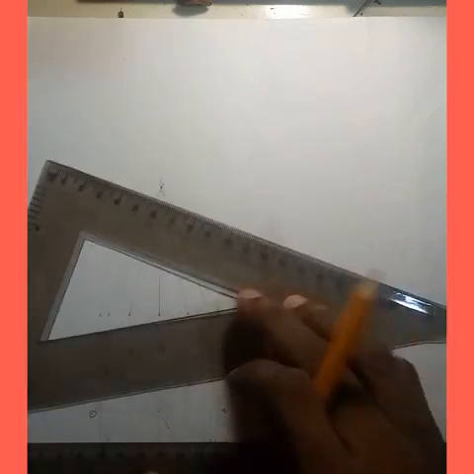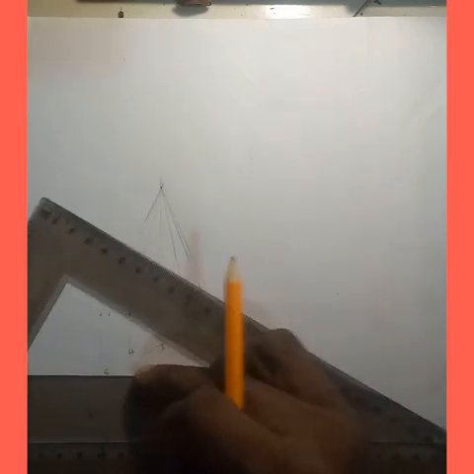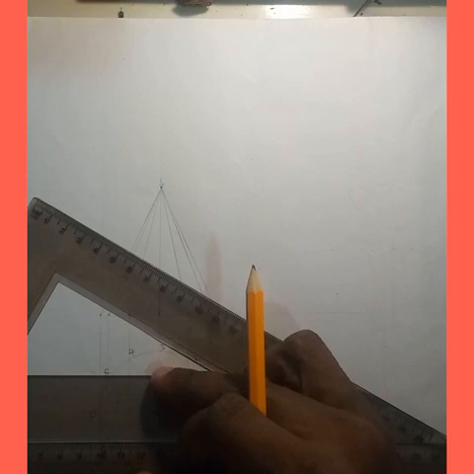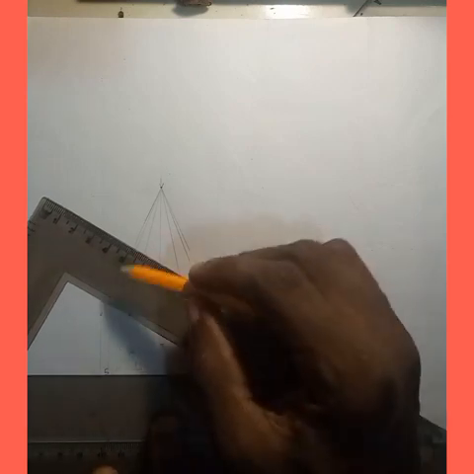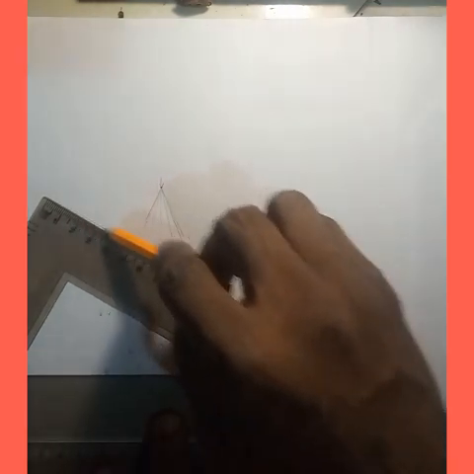Don't forget, it's meant to be 30 degrees to the horizontal plane. So now this side of your set square is 30, so you draw a line. This is your section plane.